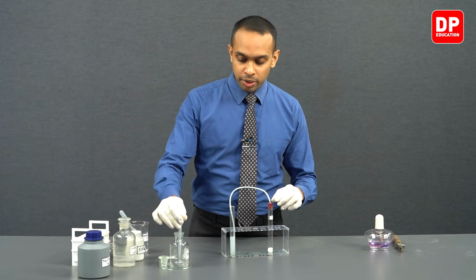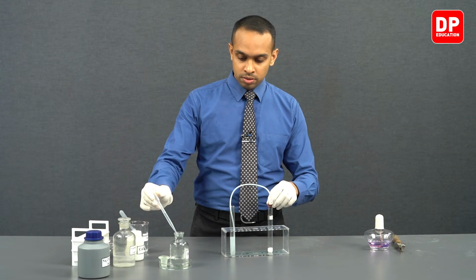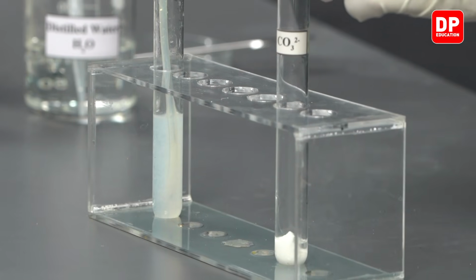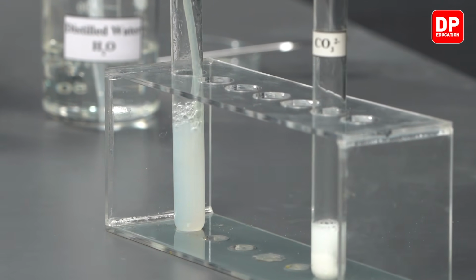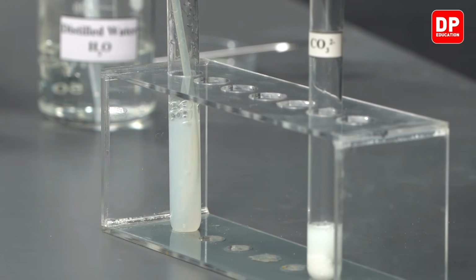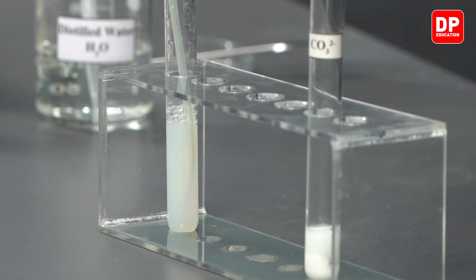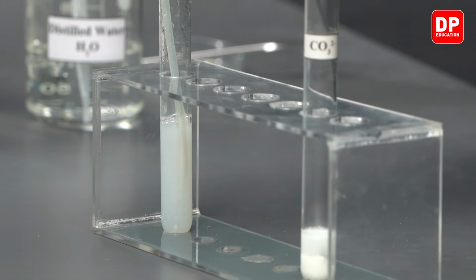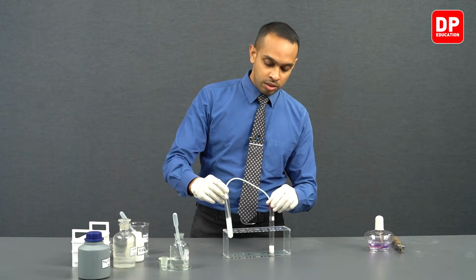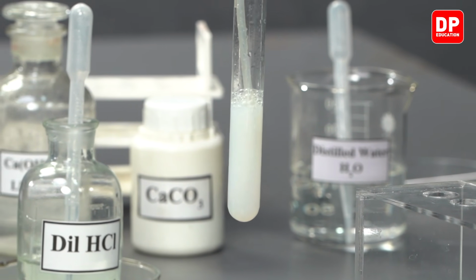Let's take a bit more hydrochloric acid and we'll add this acid to this test tube. And we'll continue to send carbon dioxide through this lime water solution. You can see now the lime water initially is increasing its color, maybe because there was more calcium hydroxide that did not form calcium carbonate.